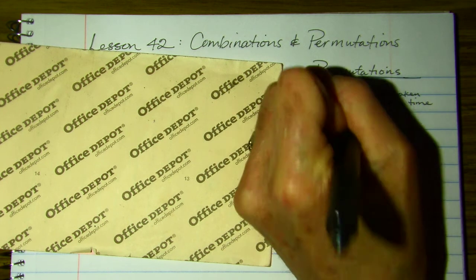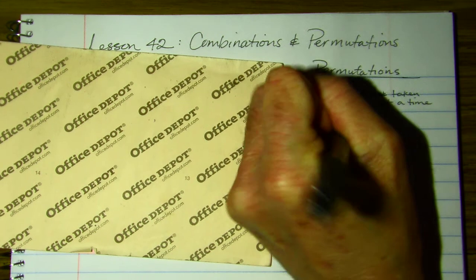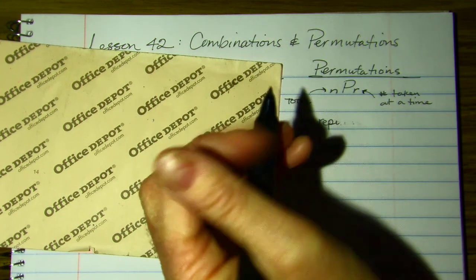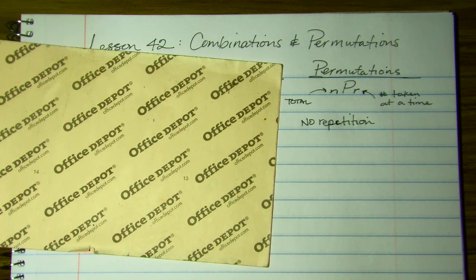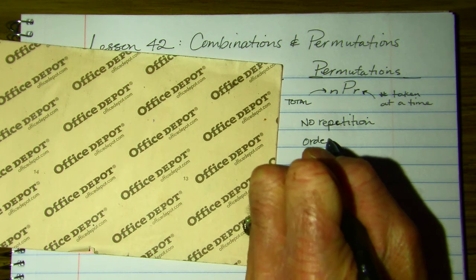That's not how you spell repetition. Let me fix that. Oh my. No repetition. There's no repetition. And it's also used in places where the order of things does matter.